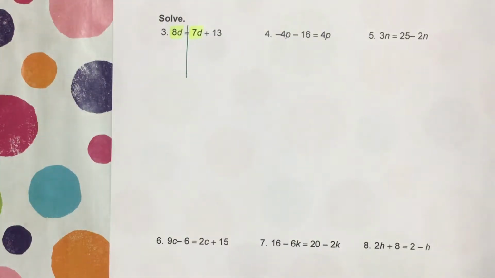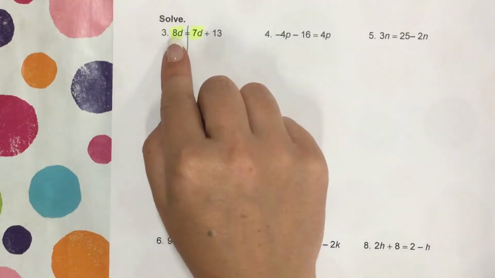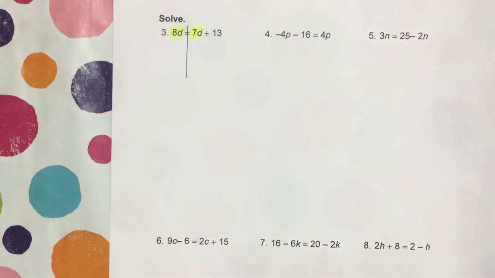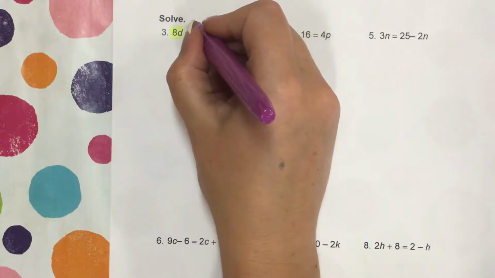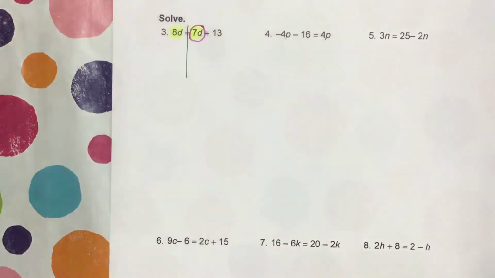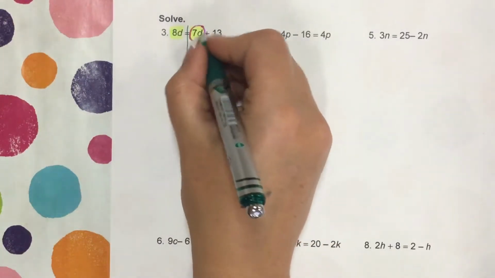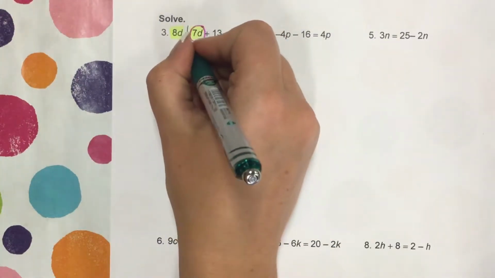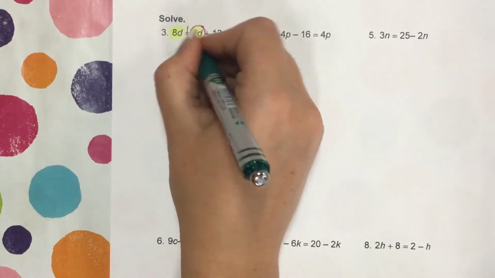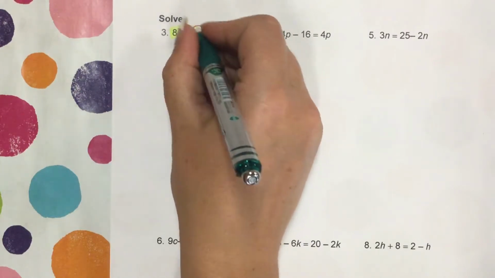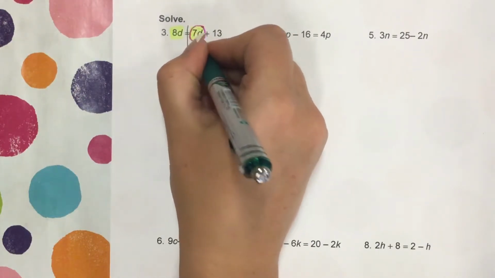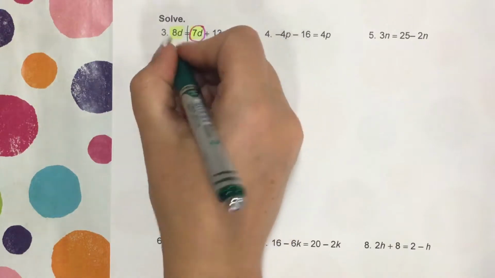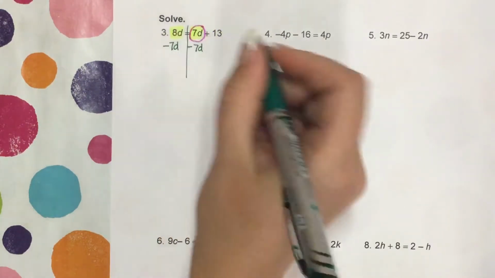Okay, we're looking at the coefficients. We have 8 and we have 7, and we're going to move the lesser one, which would be 7. 7 is less than 8. So we're going to use our inverse operations to move this 7d to the other side. So this is a positive 7d, so the inverse operation of a positive would be a negative 7d. So we're going to do that to this side and this side.